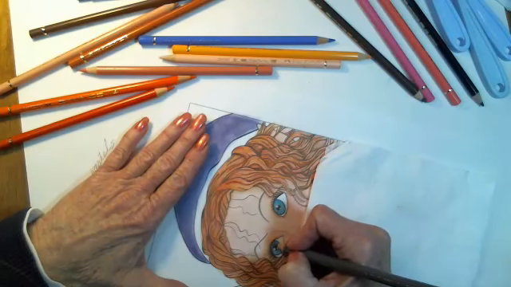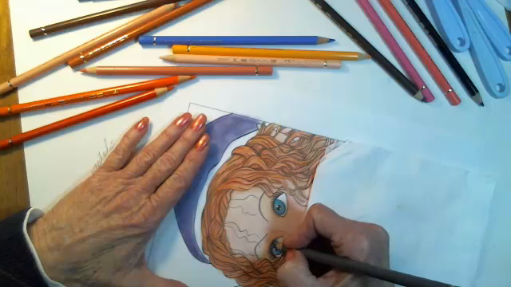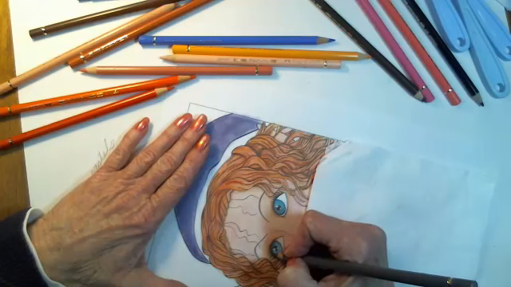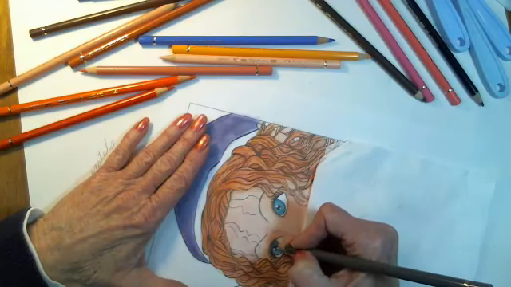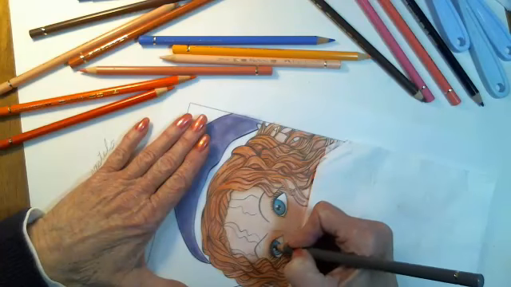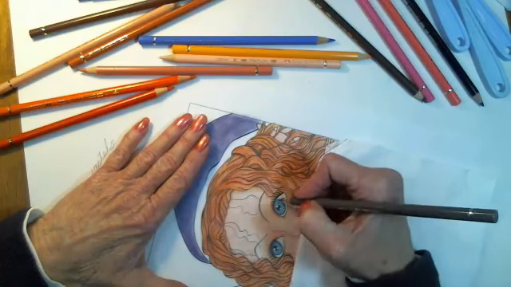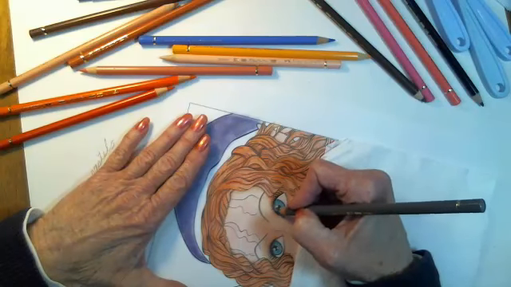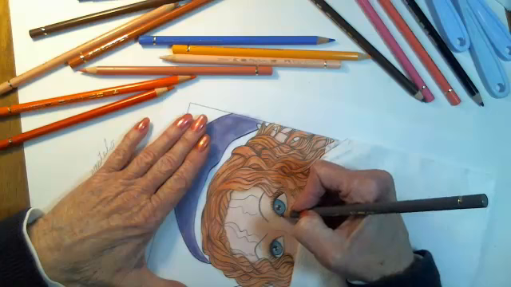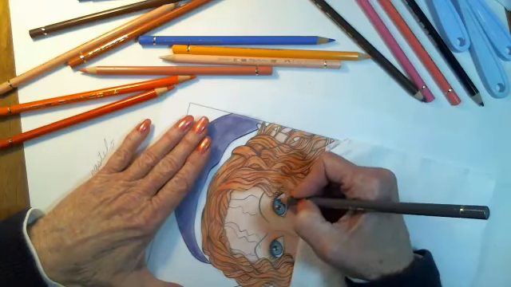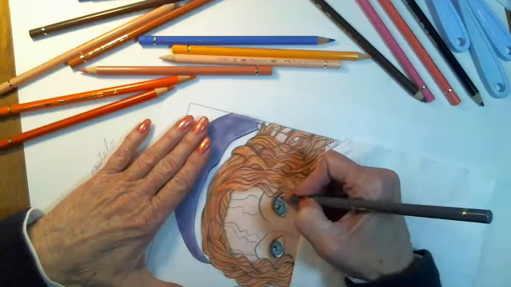Always, if you want your eyes to look good and realistic, color or create the shadow that your upper eyelid makes on your eyeball itself. It's a very subtle thing, but it makes a big difference in how realistic your eyes look.